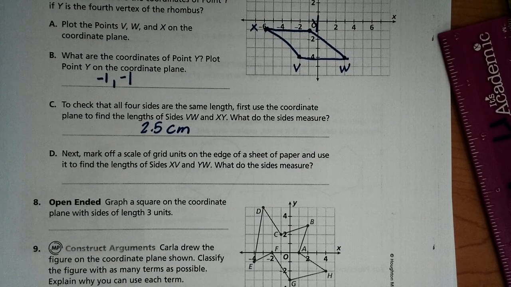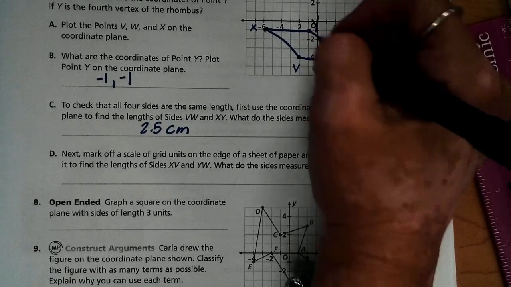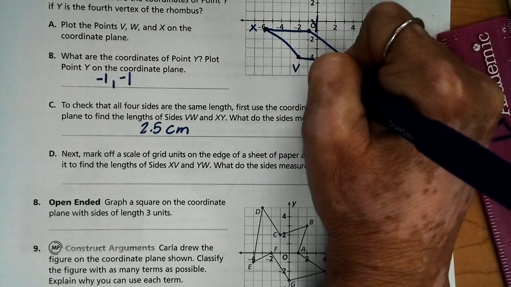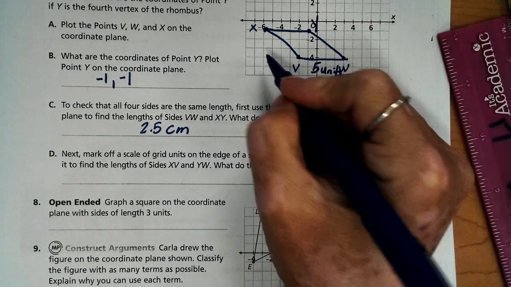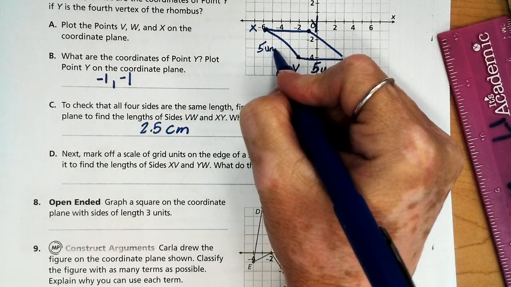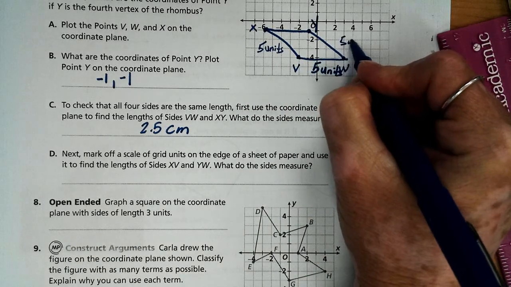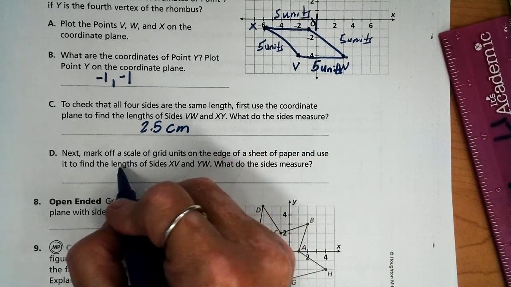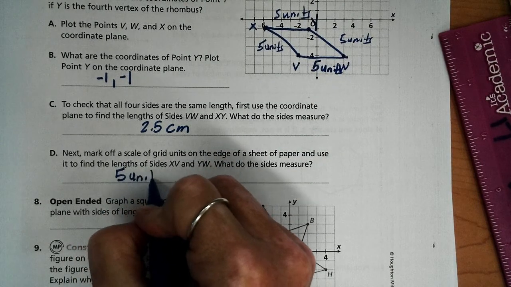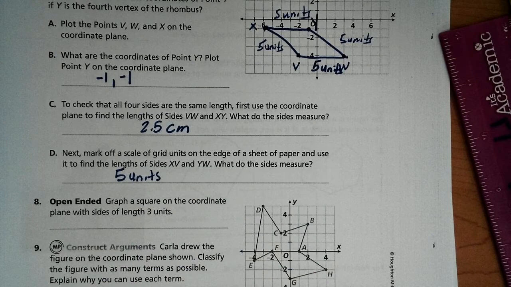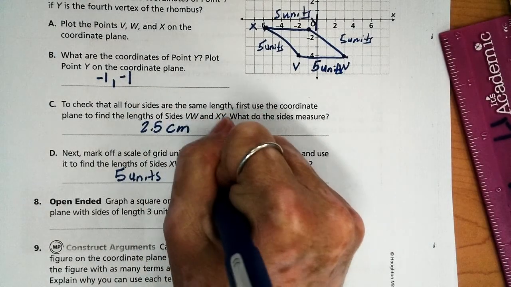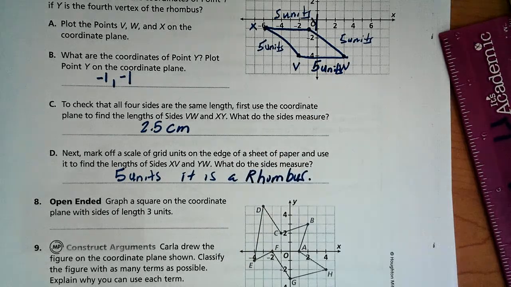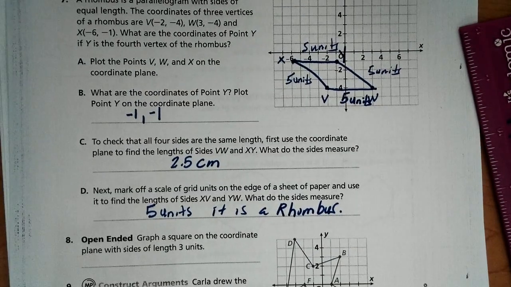So next, mark off the scale of the grid units. So we know that if this is 5 units, and it was 2.5, right? So that means this has to be 5 units. This one has to be 5 units. And this one has to be 5 units. So we're going to say 5 units. So it is a rhombus. Okay? So that's how you would do number 7.